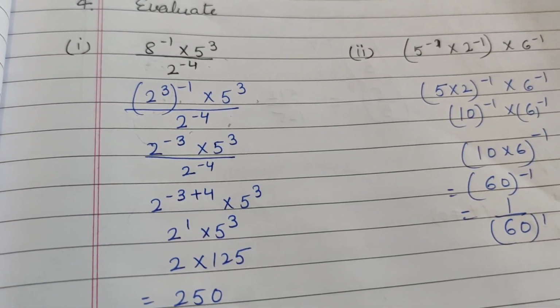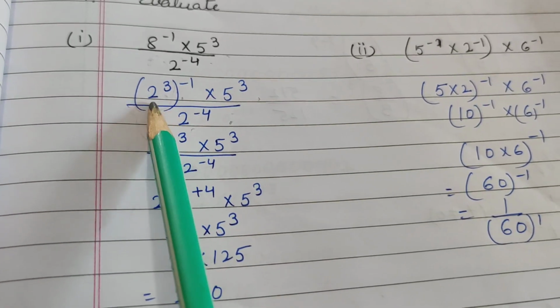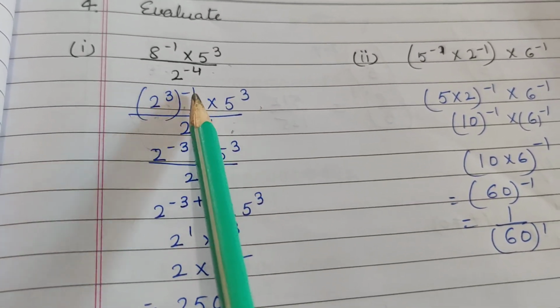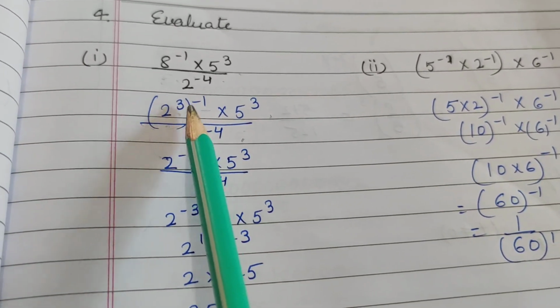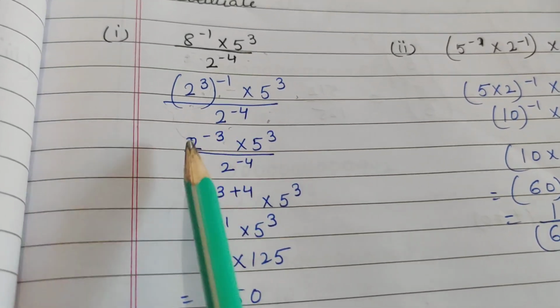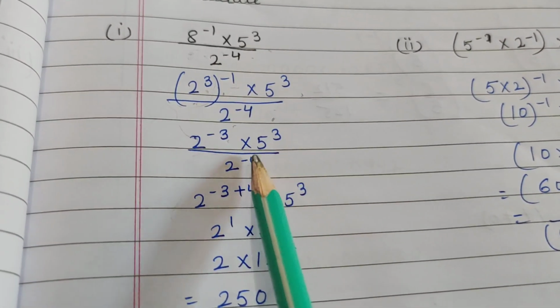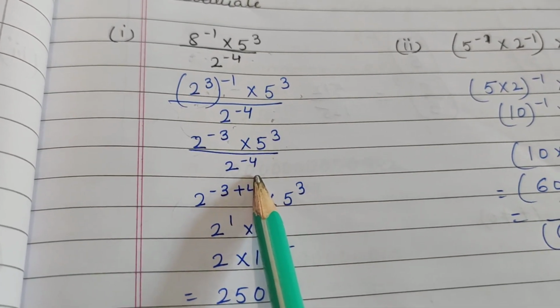So now here we apply the law. As one number is having two powers, the powers will be multiplied. So it will be 3 multiply minus 1 is equal to minus 3, 2 raised to power minus 3 multiply 5 raised to power 3 divided by 2 raised to power minus 4.